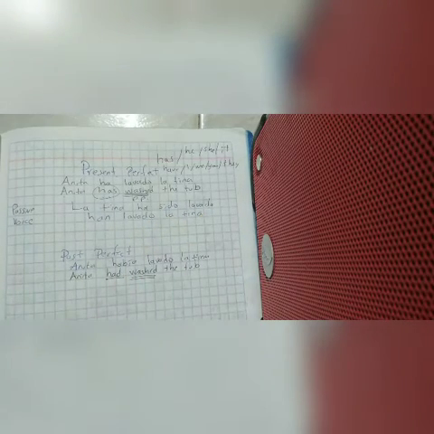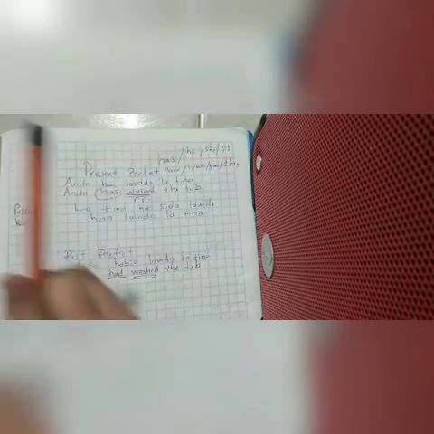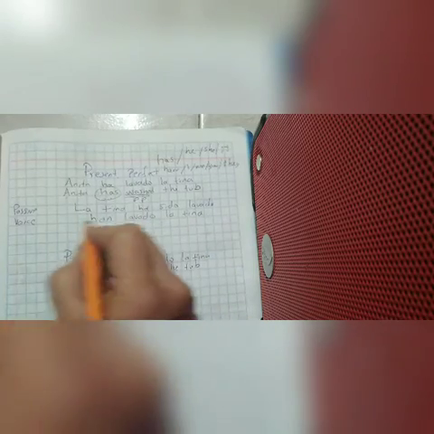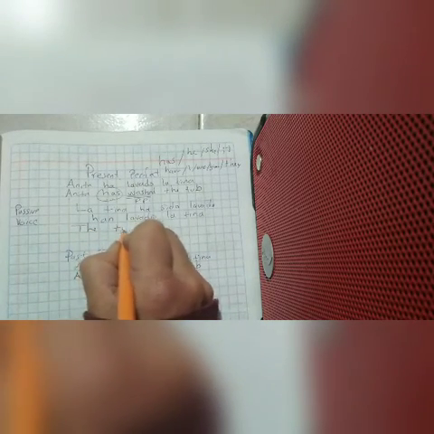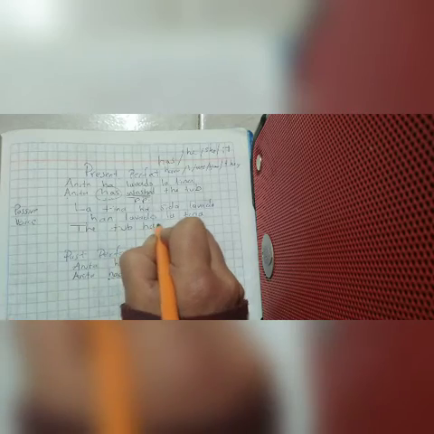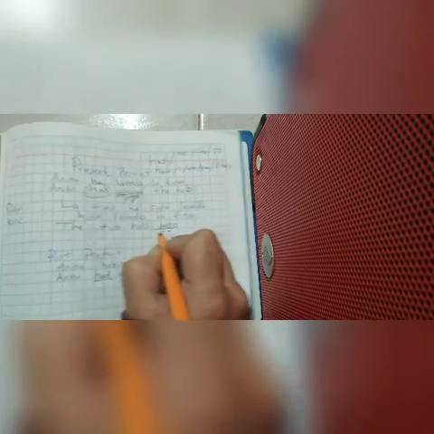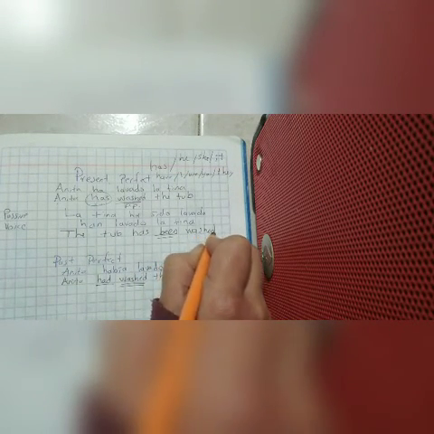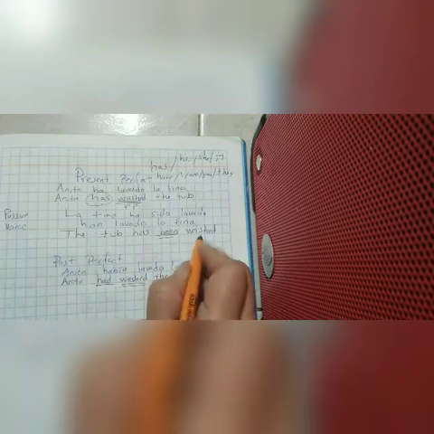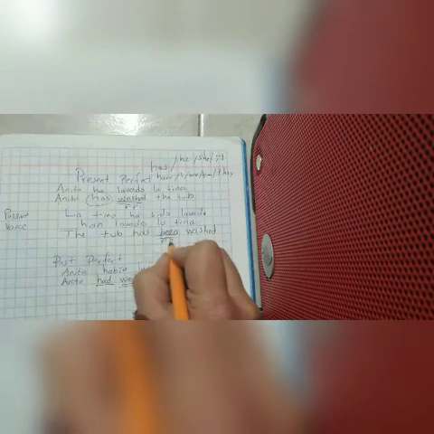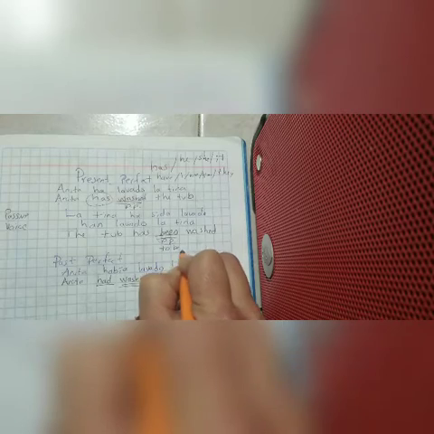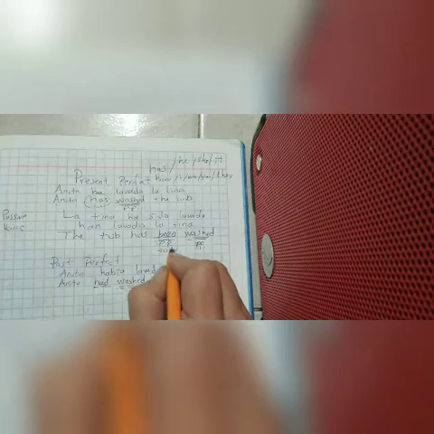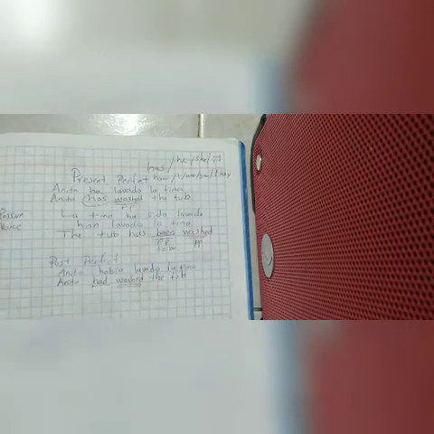En español, no mencionamos quién la lavó. Y esa es la voz pasiva. No mencionamos quién hace la acción. So we say, the tub has been, ha sido, lavada, washed. Past participle of the verb to be. This is the verb to be. And the other verb is in past participle also because we are talking about passive voice.